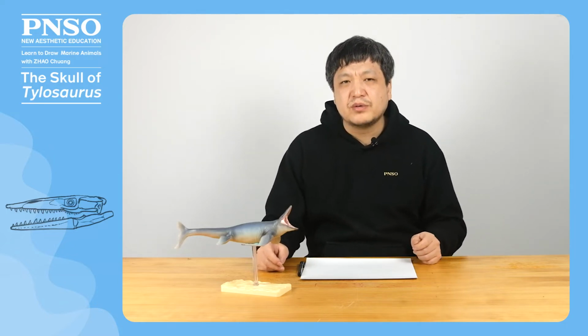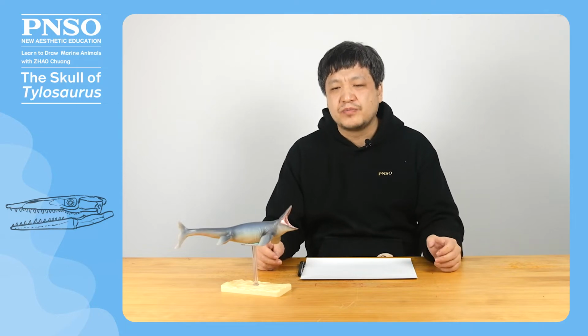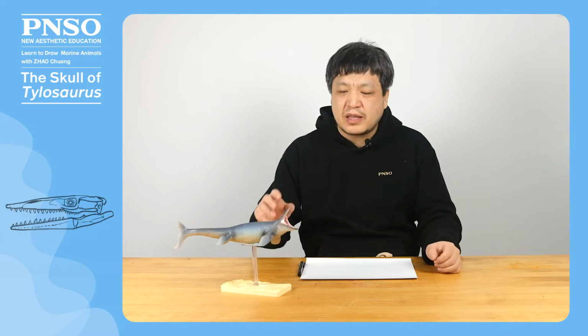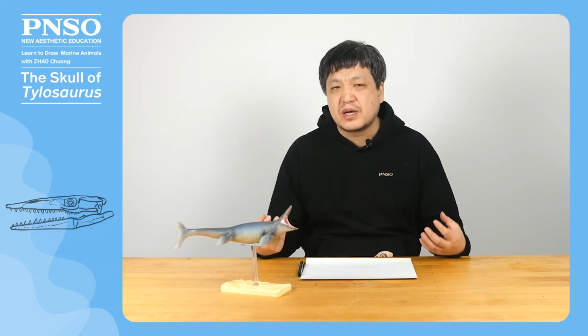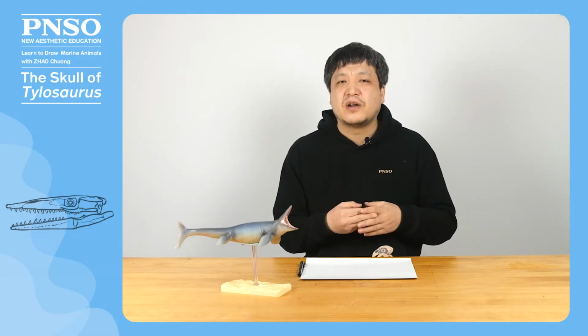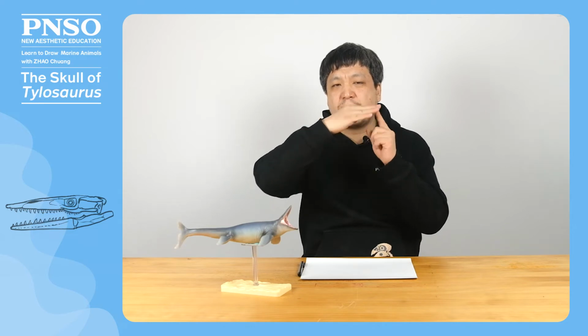Today, let us draw the skull of Tylosaurus. We have found a lot of skull fossils of Tylosaurus. Although it looked much like Mosasaurus, there were some differences. First, its face was more elongated than that of Mosasaurus. Its teeth were also slightly different from those of Mosasaurus.